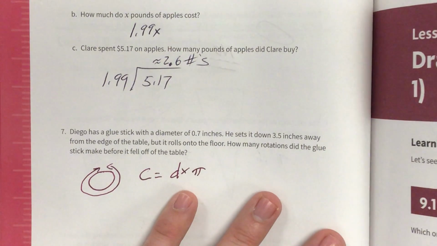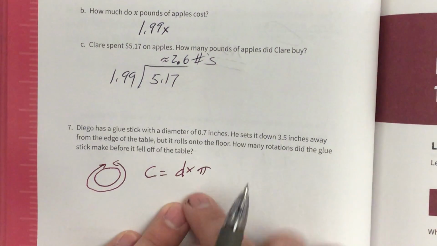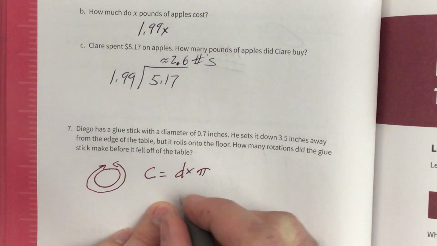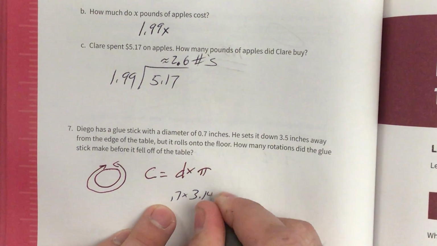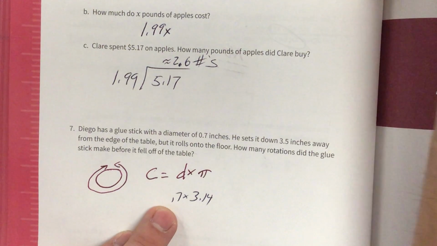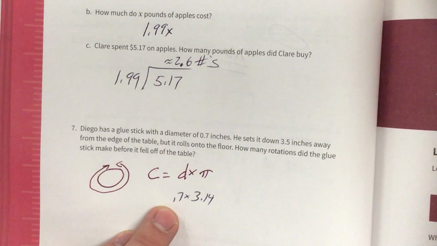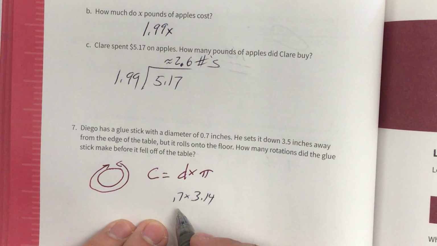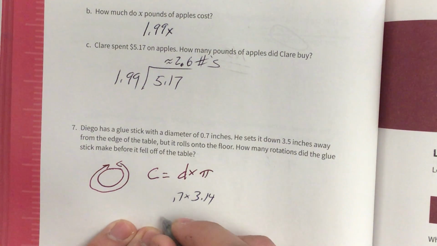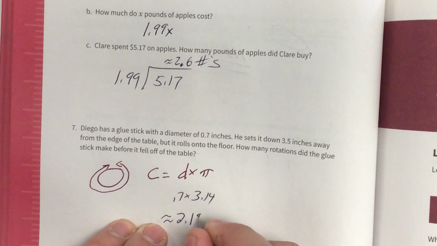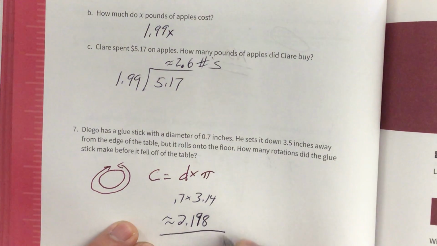Number 7. Diego has a glue stick, diameter 0.7. Talked about this one yesterday. We need the diameter times pi, so 0.7 times 3.14. The circumference would be about 2.198. Good with that?